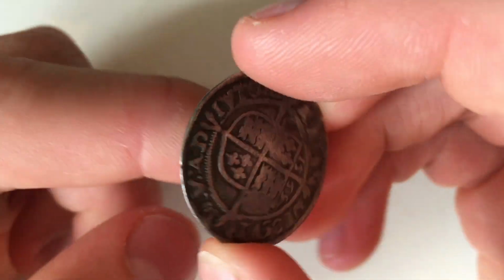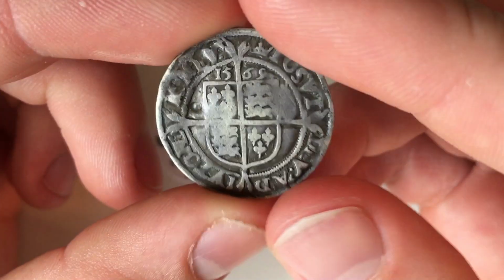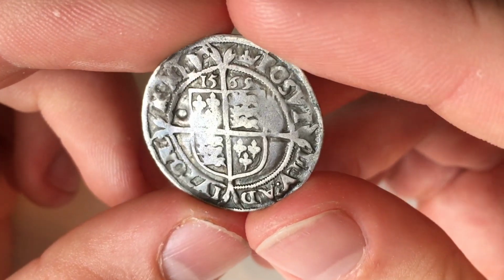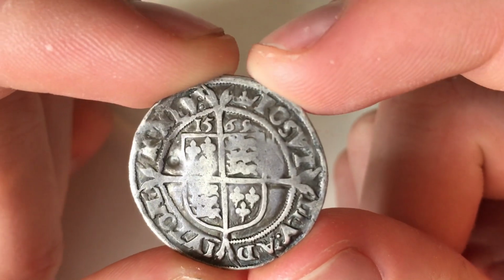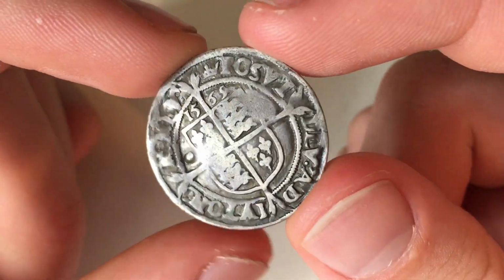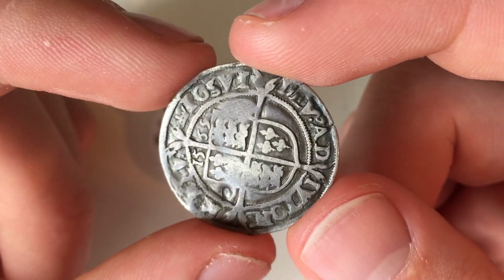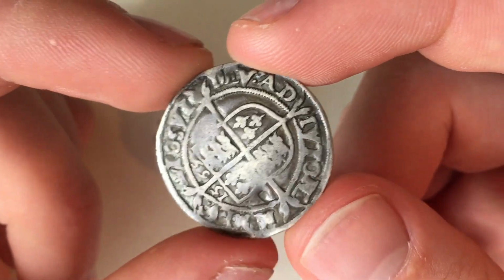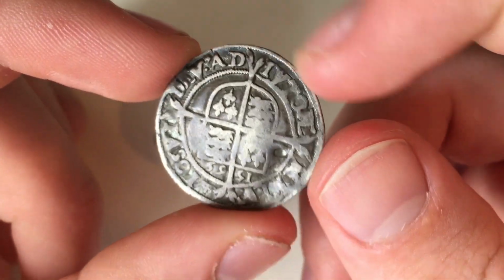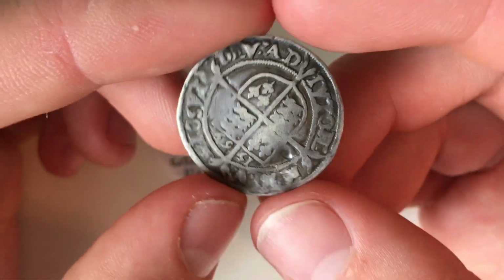So if we have a look at the reverse side now, obviously you've got the standard cross that's been on British coinage for hundreds of years by this point. Once again you've got the crown to help you narrow down the date that it was minted in. And then we go around again. So posuit, so that's Latin, so you know, I have made, in other words. DV for Deus, God. Adiutorem, helper, meum, my. So I have made God my helper.